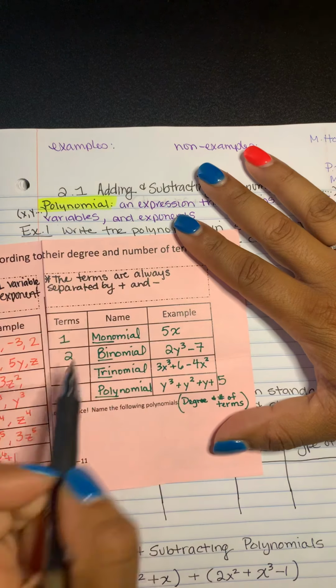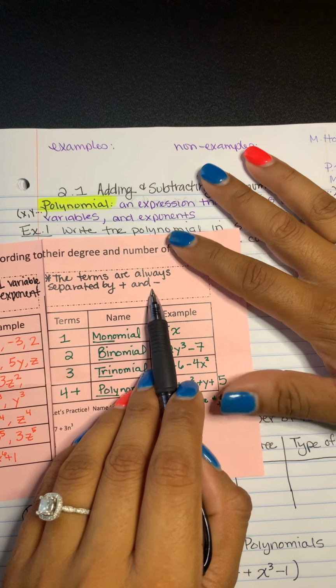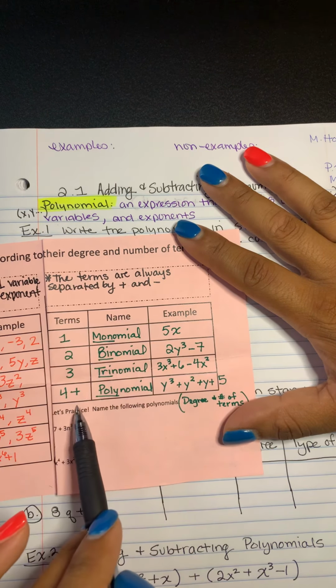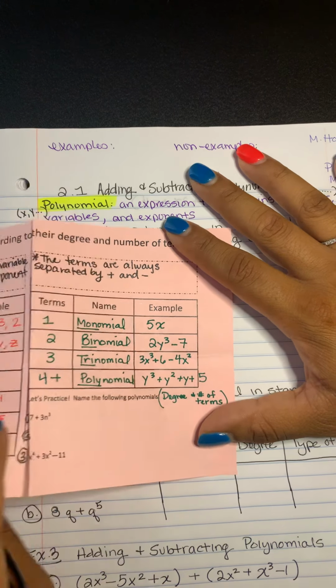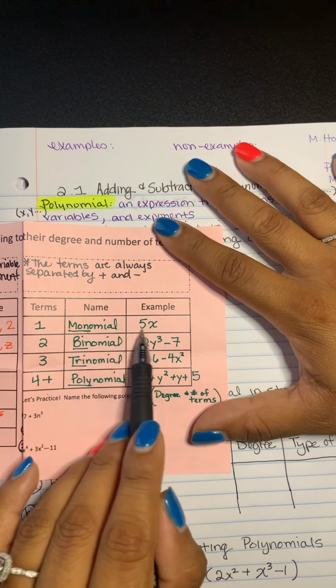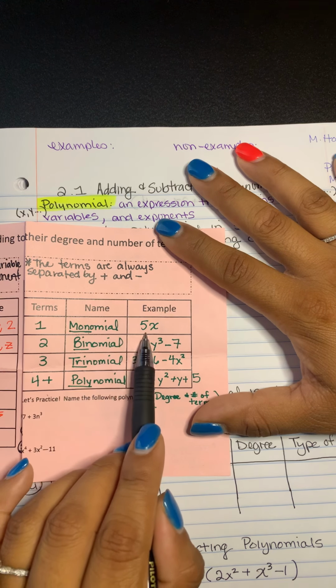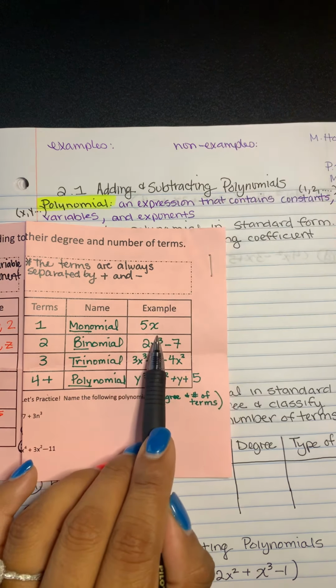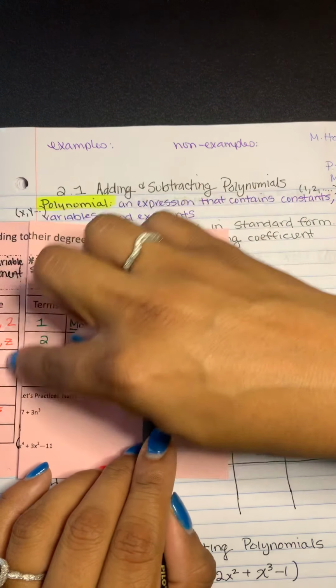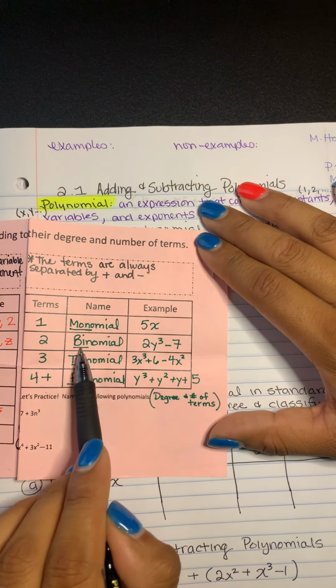the terms are always separated by a plus and a minus sign. And there's a name for however many terms you have. So I had mentioned the name monomial because that means that there's only one term. So one term is a monomial, which means this is an example of one term. It's 5x. These were examples of monomials.